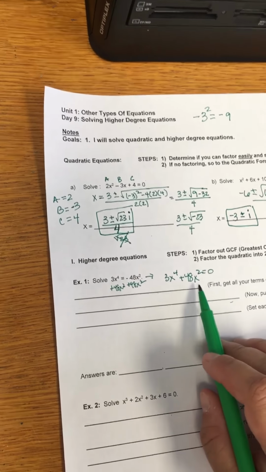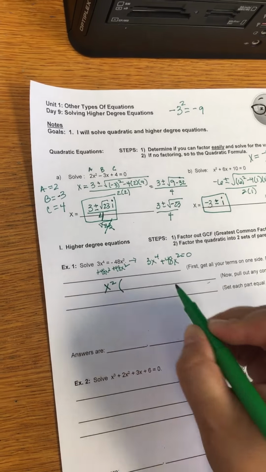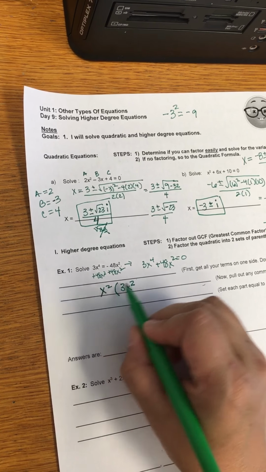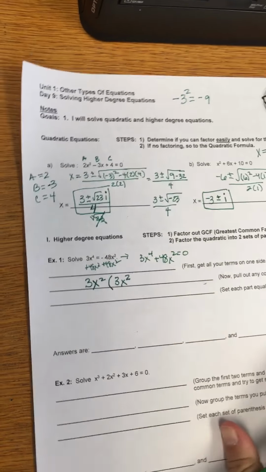If you see a GCF, pull out the GCF. So x squared should come out, because we're factoring in, so you get 3x squared. Whoops, daisy. How about a 3 also? Haha, GCF. 3x squared.